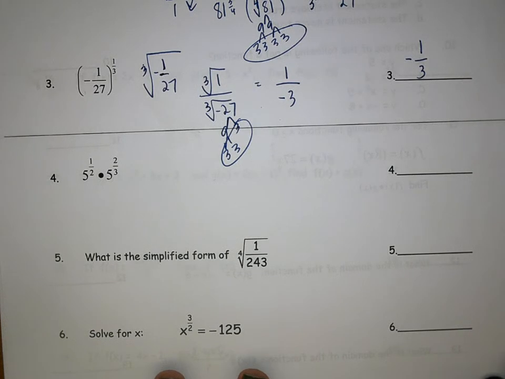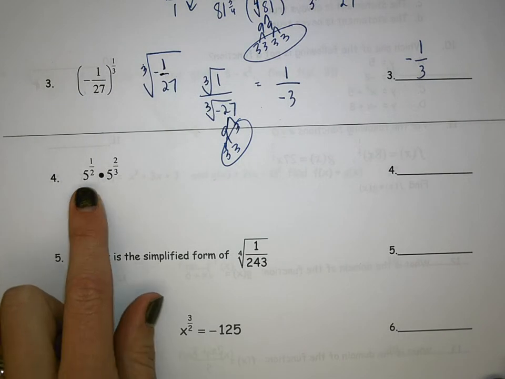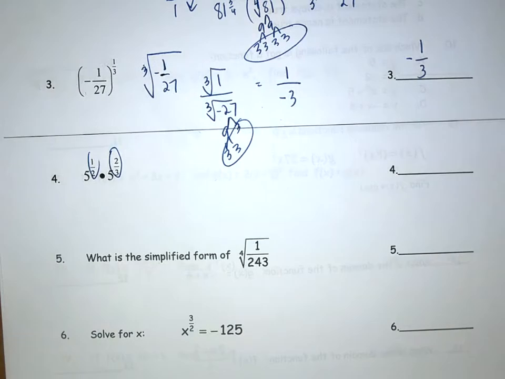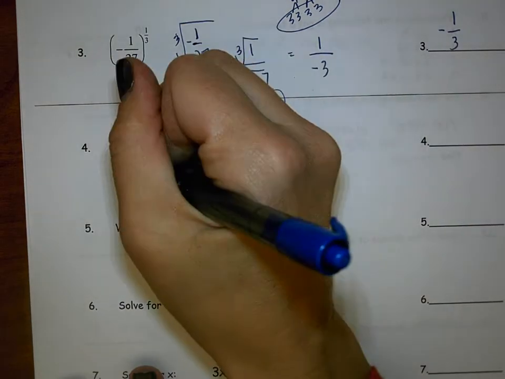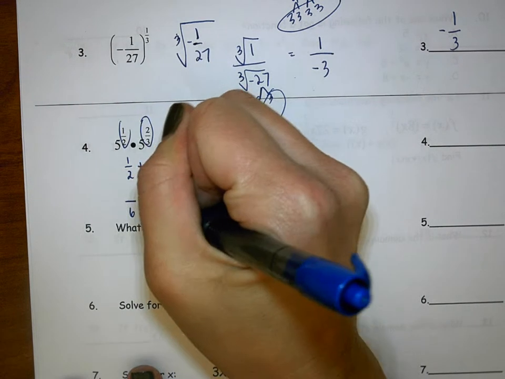Okay, number 4. Notice that these both have base 5s. If these numbers are the same, all you have to do is add your exponents. But in order to add my exponents there, they need to have a common denominator. Okay? What would be the common denominator in this case? 6. So if I'm taking 1/2 plus 2/3, I want them to have a common denominator of 6.